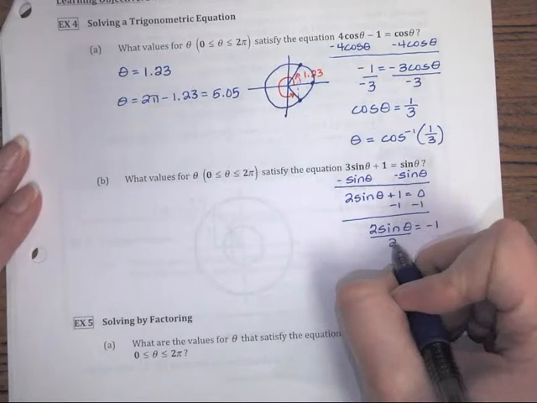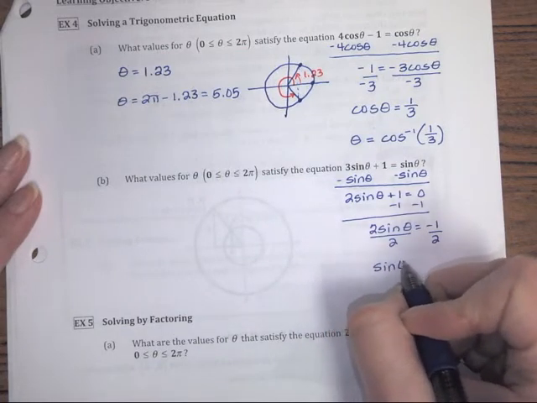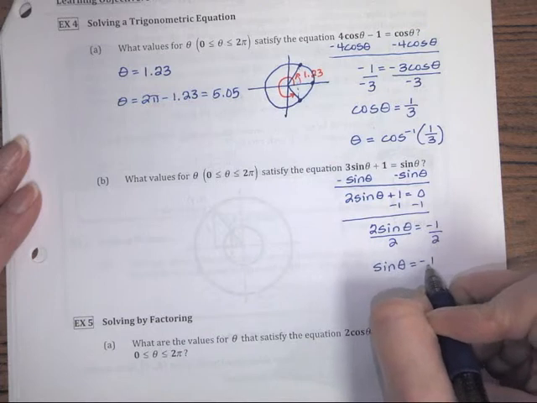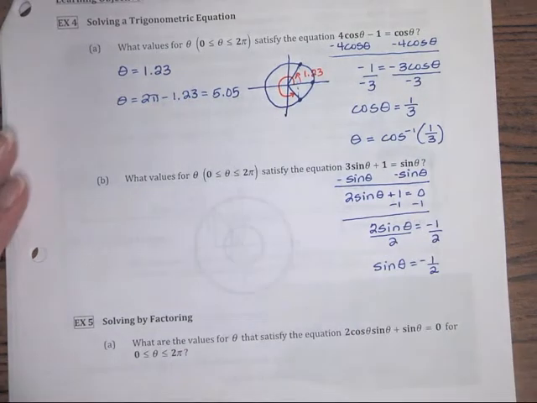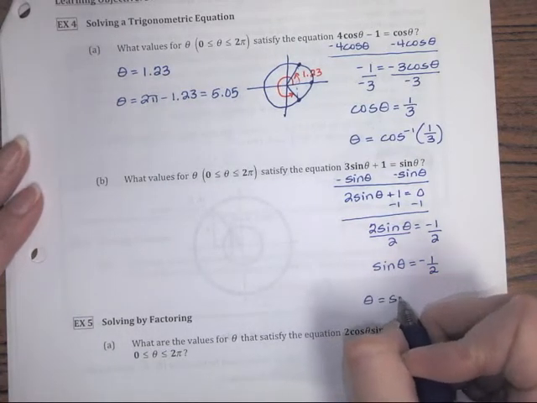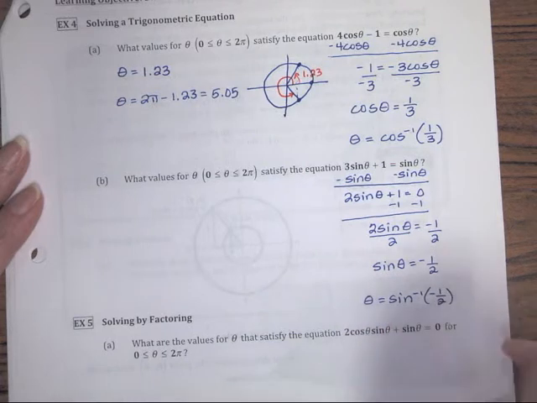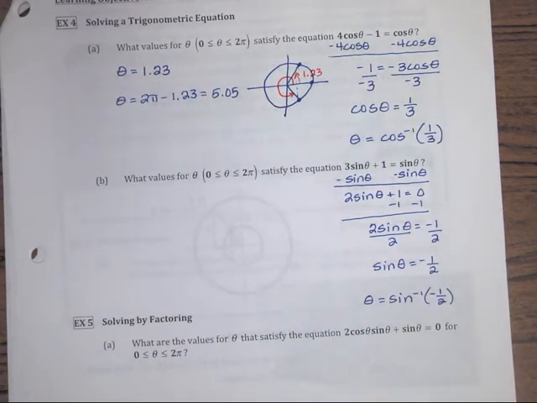Divide both sides by 2. And I have sine theta equals negative 1/2. So this is theta equals inverse sine negative 1/2. Do you think we need our calculator, or could we actually do this on our unit circle? Would this value show up on our unit circle?